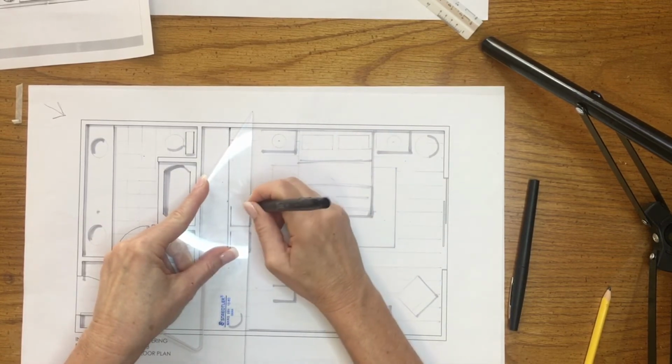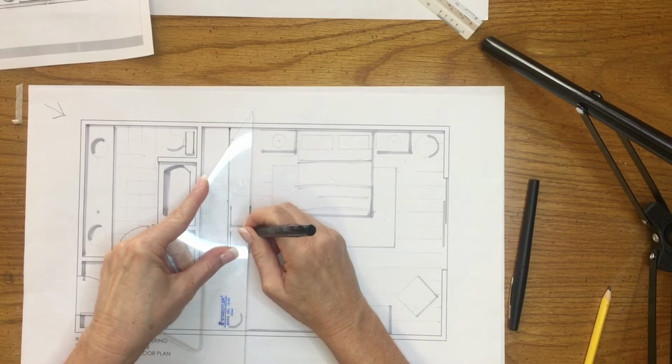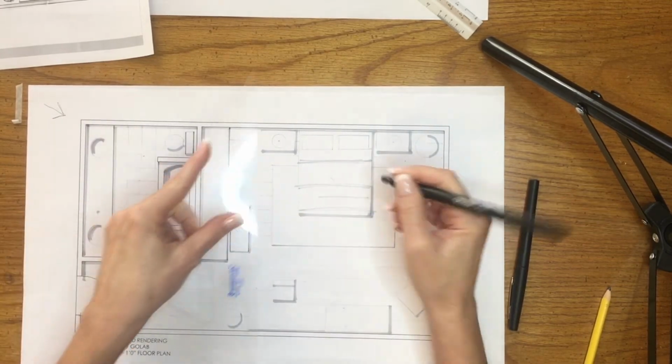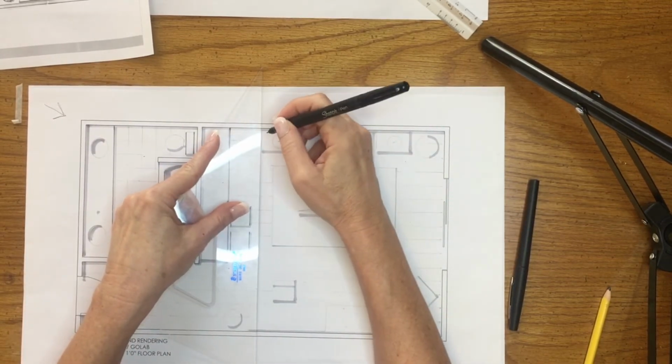And doing the shading first also helps me, since my eyes are getting weaker, to see my drawing a little better.